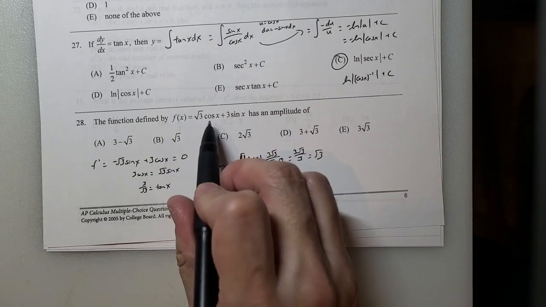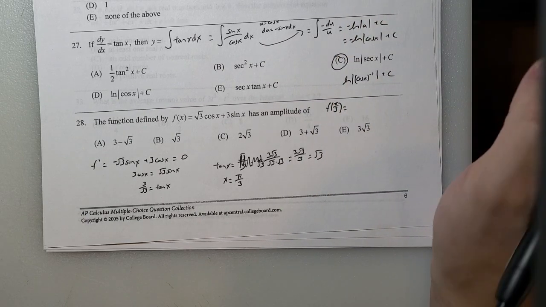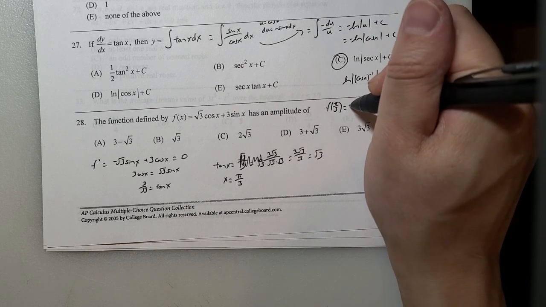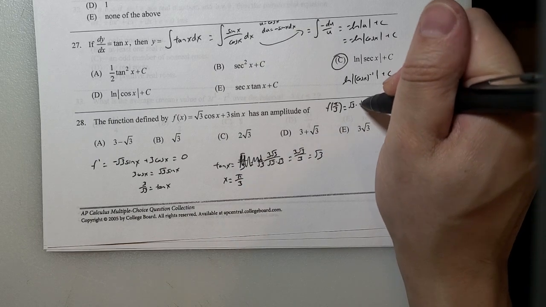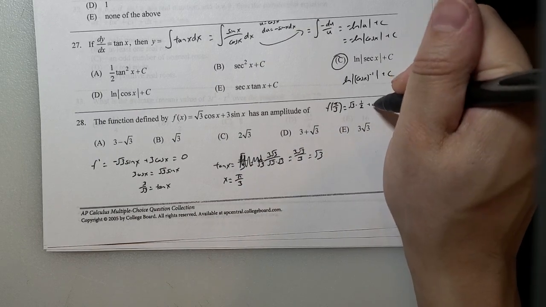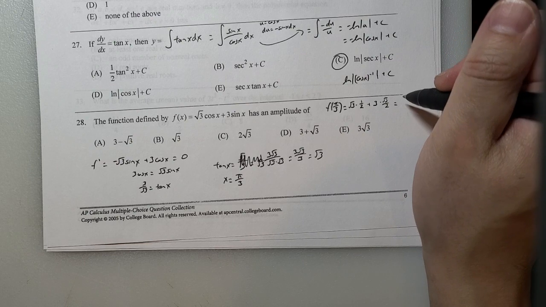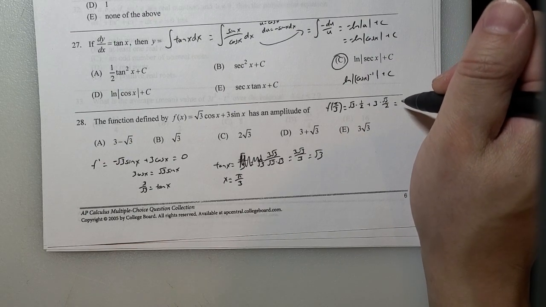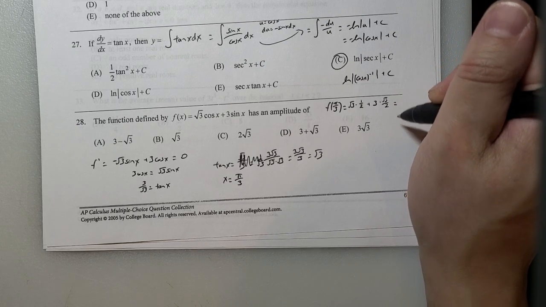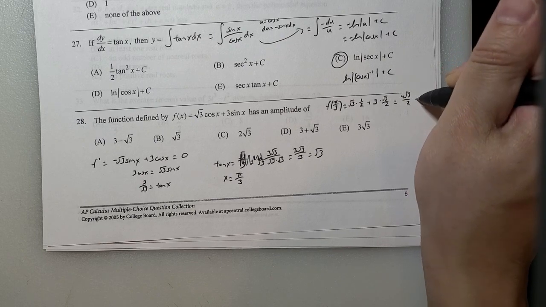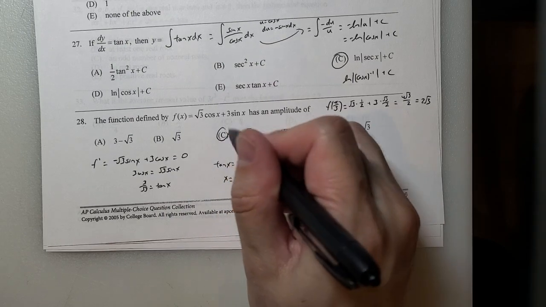So we plug x is pi over 3 back here. So f of pi over 3 is what? That would be root 3 times cosine of pi over 3, which is what? Half. Okay, plus 3 sine of pi over 3, which is root 3 over 2. So this is root 3 over 2 plus 3 root 3 over 2. So that's 4 root 3 over 2, which is just 2 root 3. 28 is C? Yes, it is. Okay, there we go.